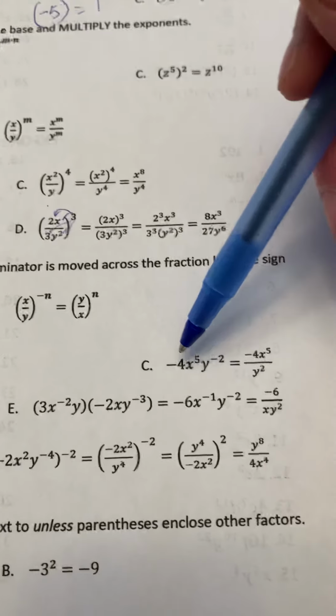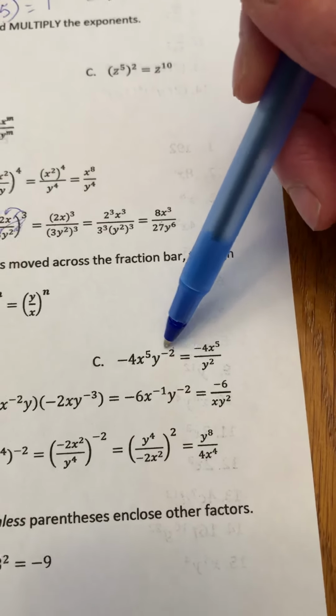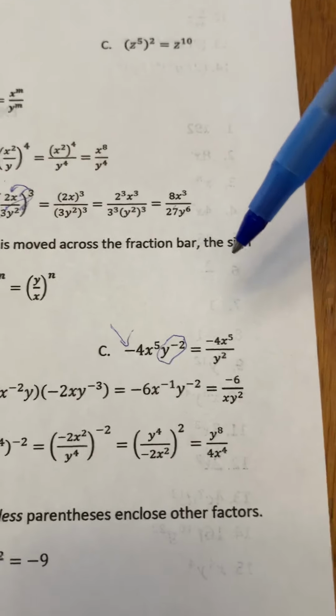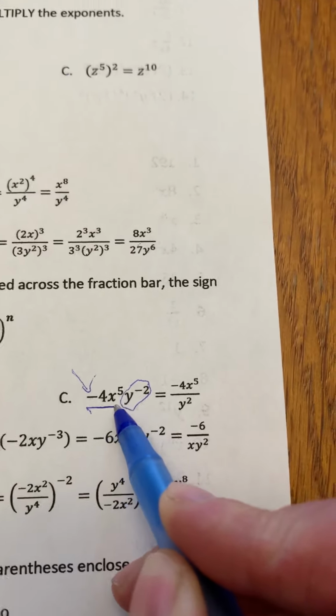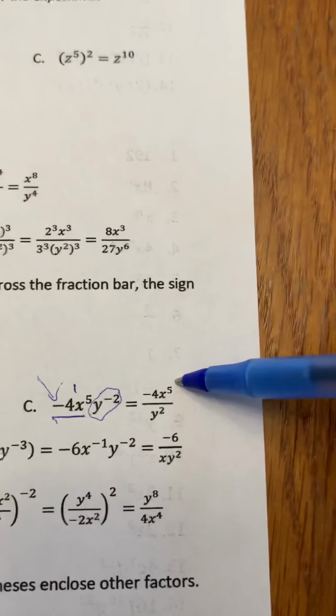Okay, now this one's important because when you write the reciprocal of the base, it only affects that base. This negative out front here will never change, okay? Now this is all A-okay. The negative 4x to the power of 5 has a positive exponent. This has an exponent of 1. So we would leave that on top.